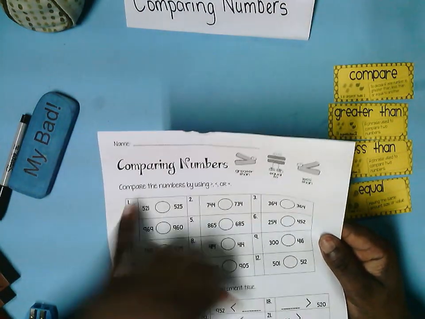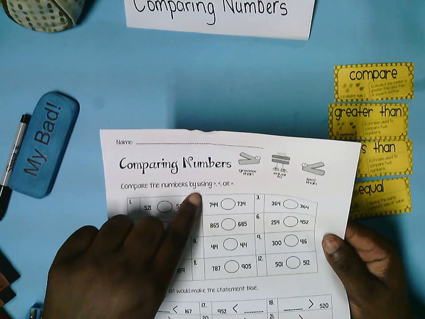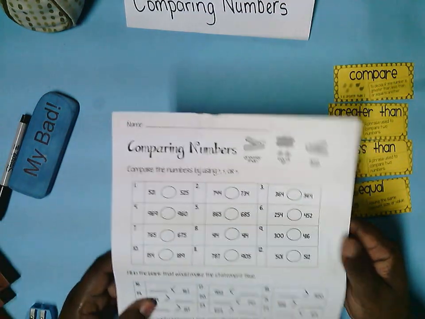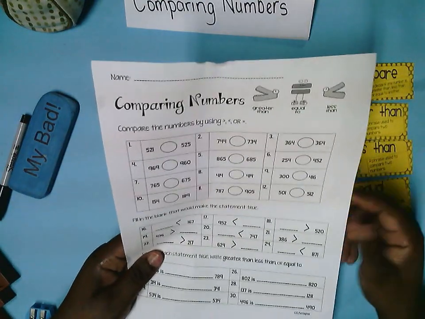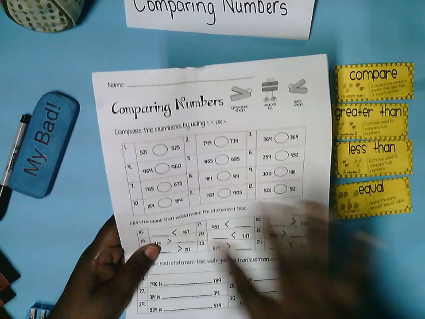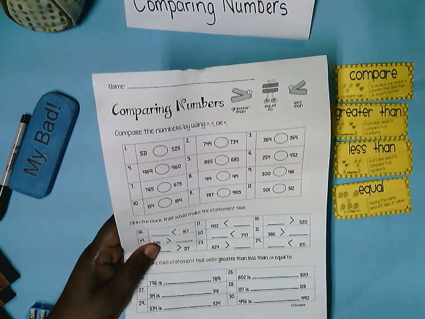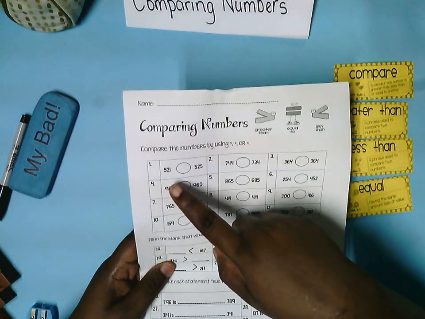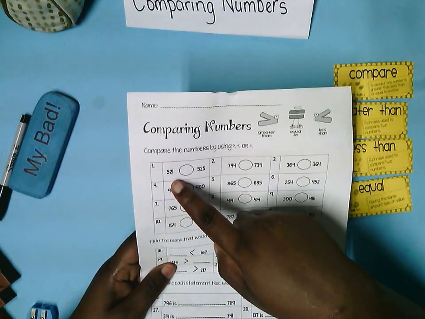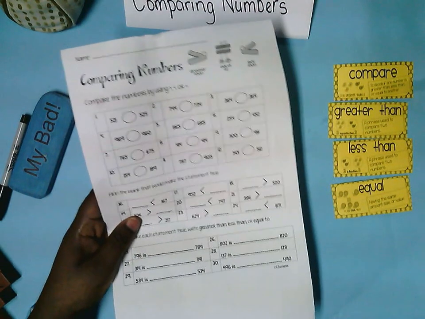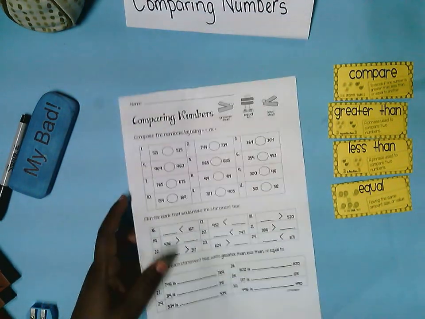So in the first section, it says compare the numbers by using greater than, less than, or equal to. And we're going to do the first 3 together. We're going to practice those, and then you will do the rest on your own. So let's look at them. We're comparing number 1, 521 to 525. So first, we compare the hundreds.